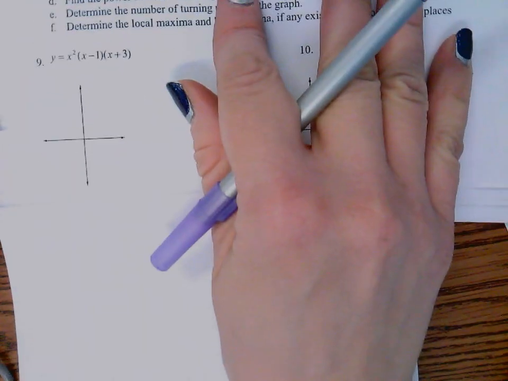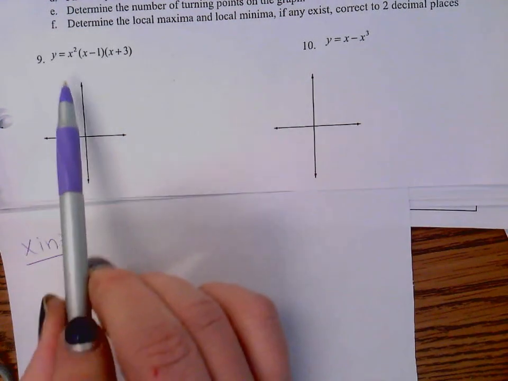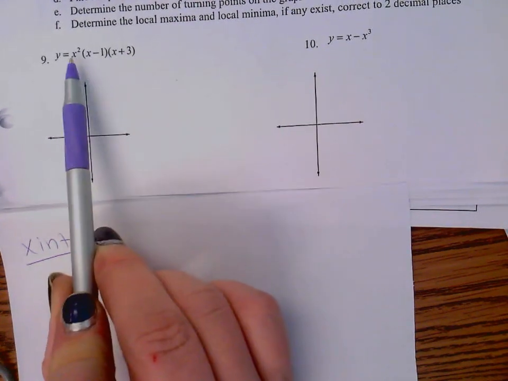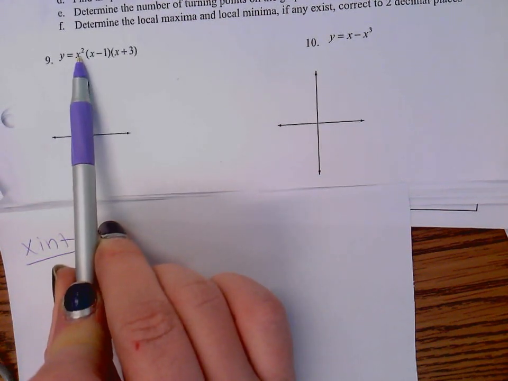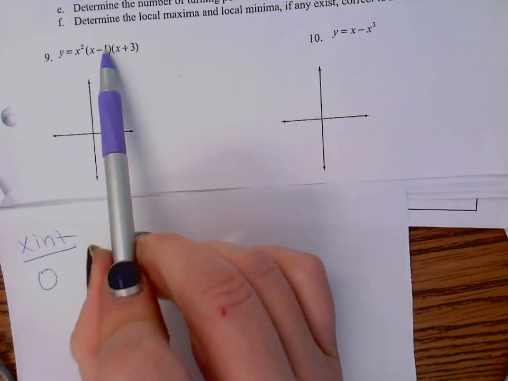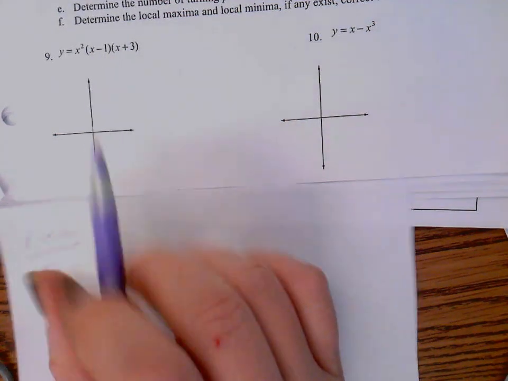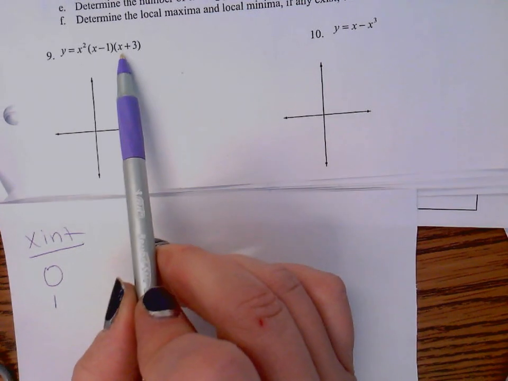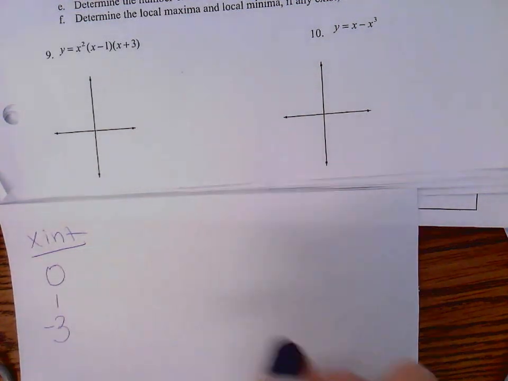So what are my x-intercepts? I've got 3 x-intercepts coming out of these 3 factors. The first one is x squared, so x would have to be 0. The second one is x minus 1, so x would have to be positive 1. The last one is x plus 3, so x would have to be negative 3.